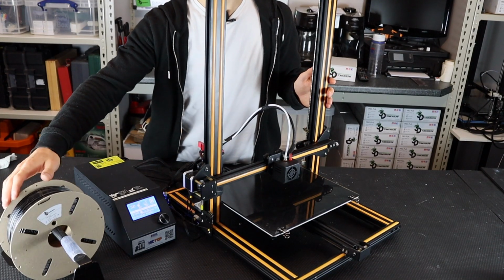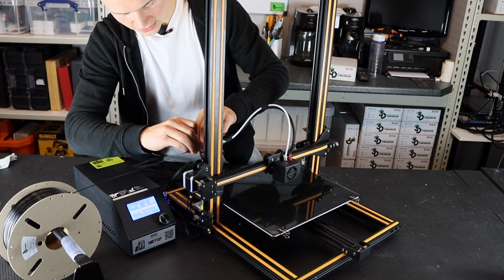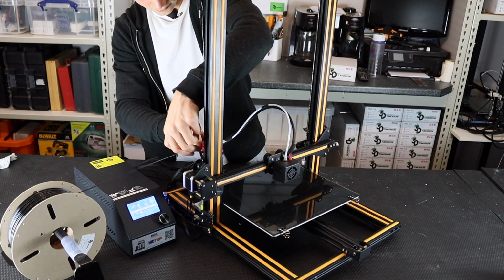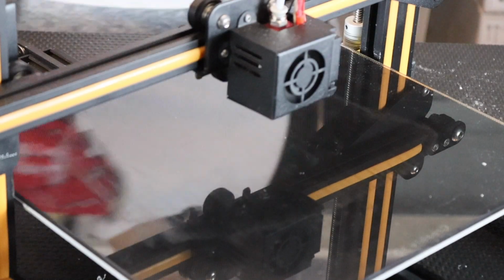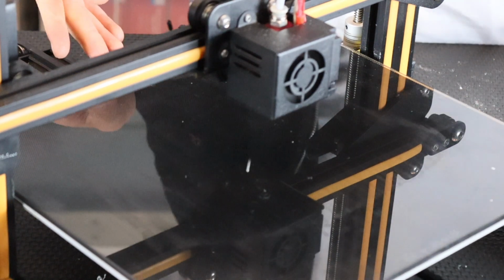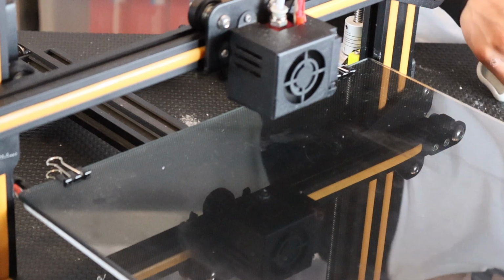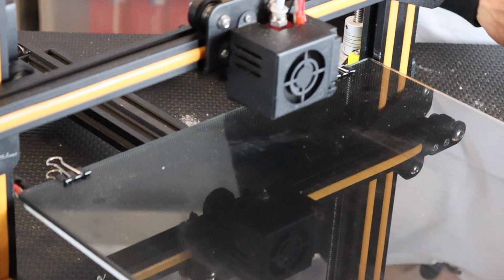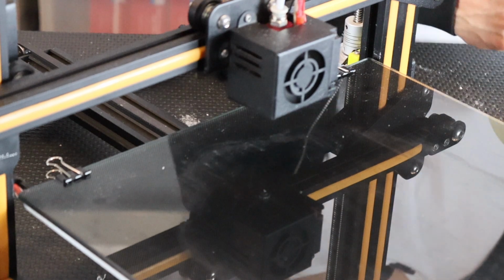I've got here 3D Tomorrow Pro PETG, and this just needs loading in. Okay, since I'm printing with black PETG onto a black surface, that's going to be quite tricky to see, so I'm just going to whack down a bit of masking tape. However, this isn't how I would recommend printing PETG, and I will do my PETG printing setup at another date.